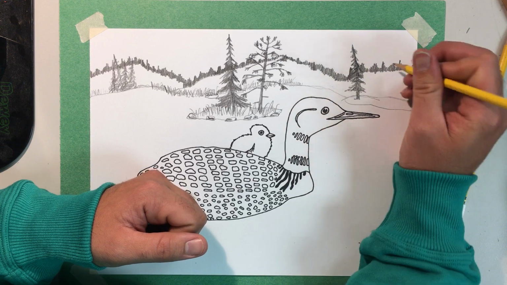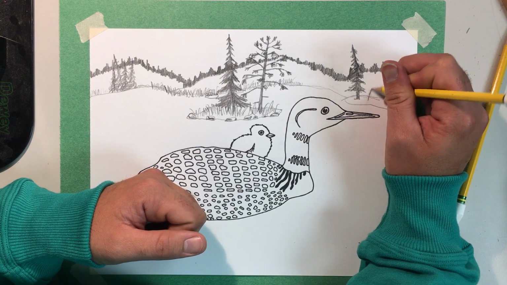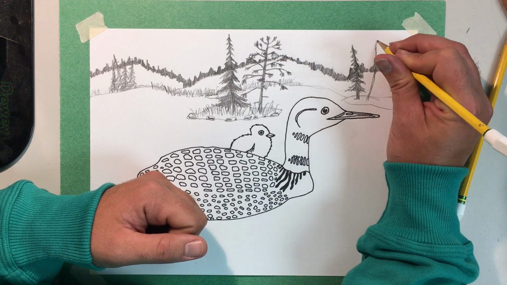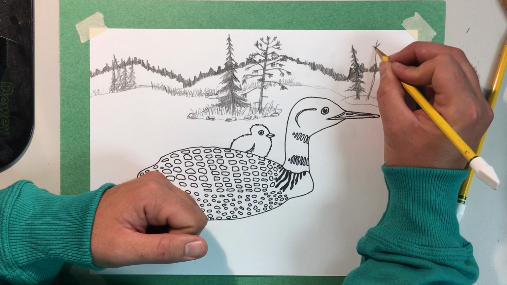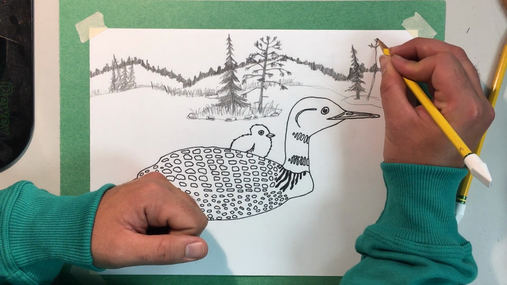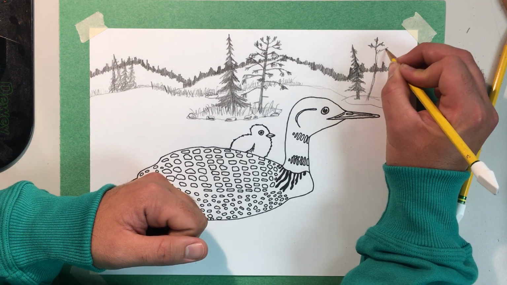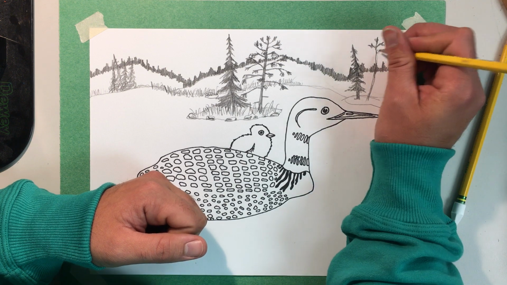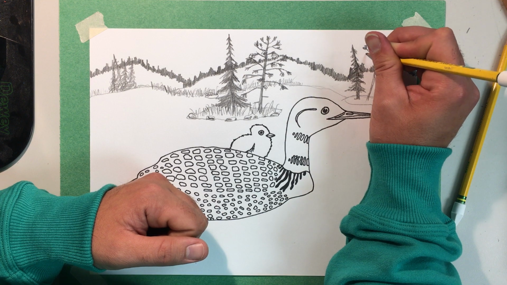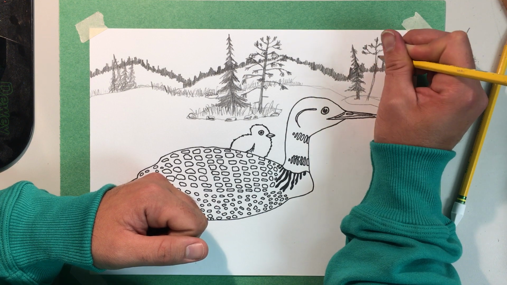Okay, then I think we're gonna keep going here. We're gonna draw another tree here. Gonna try to do another white pine. White pine trees are fun because they got such interesting shape with the neat longer needles on them, and the branches reach upwards.